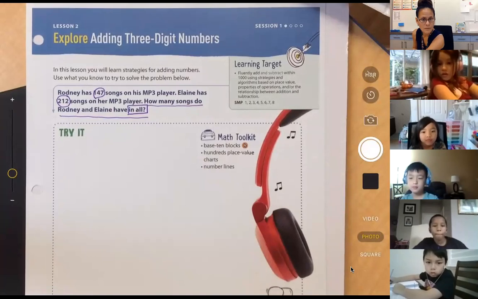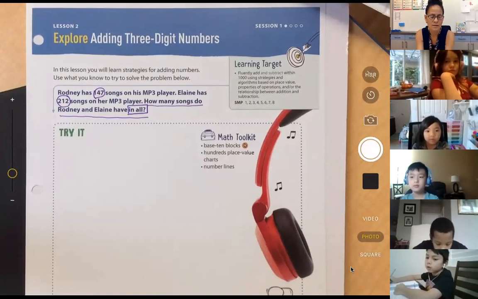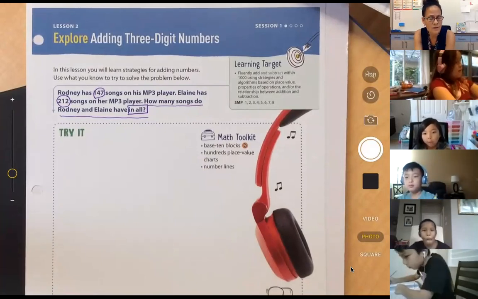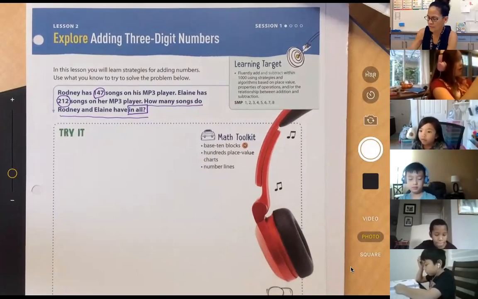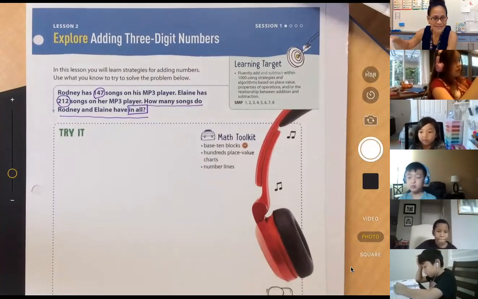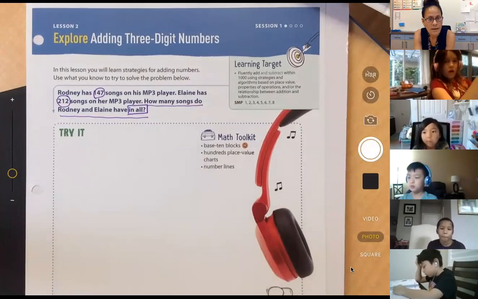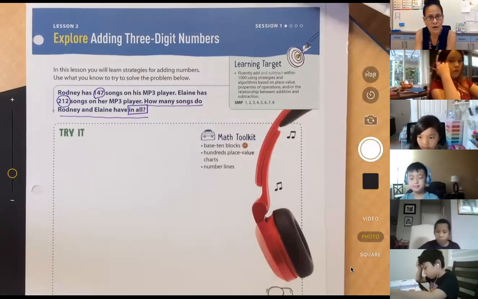Okay? There are a number of ways that we can approach this. There are a number of models that we can take a look at. But before we even do that, I want to bring to your attention a very important, very special word in mathematics. And that word is equation. Equation. And I'm going to show you what that looks like right now.